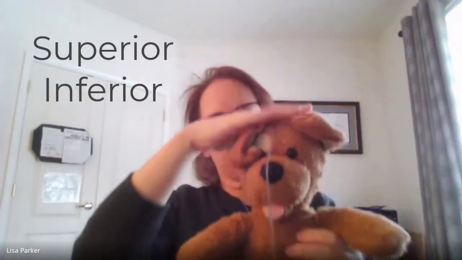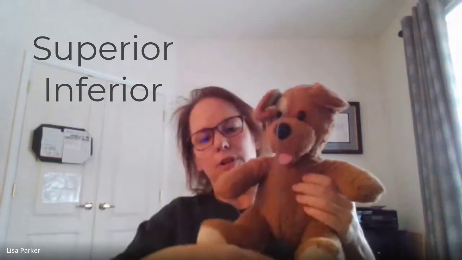The next pair that we're going to talk about is superior and inferior. Superior means above or towards the head, and inferior means below or towards the feet. In this case, Foof's ears are superior to his shoulders. So his shoulders are inferior to his ears. Superior means towards the head or above. Inferior means down towards the feet or below. So we're comparing two things.